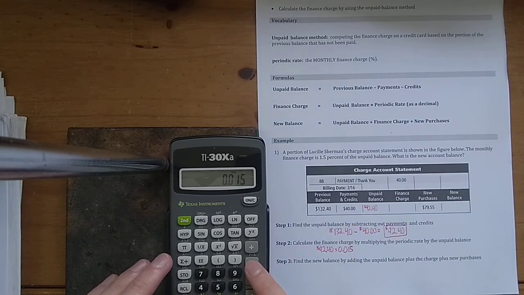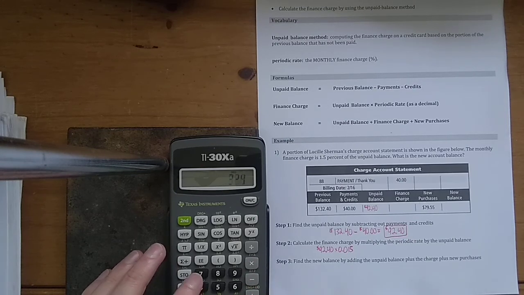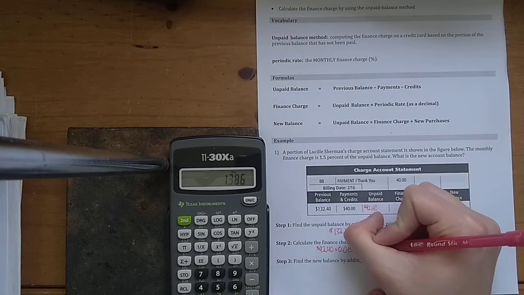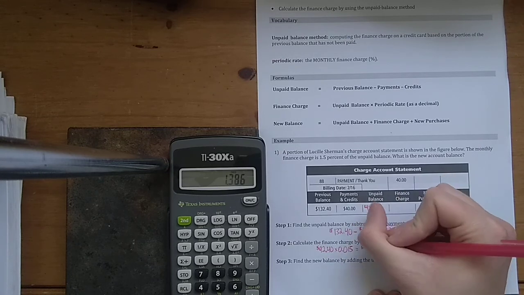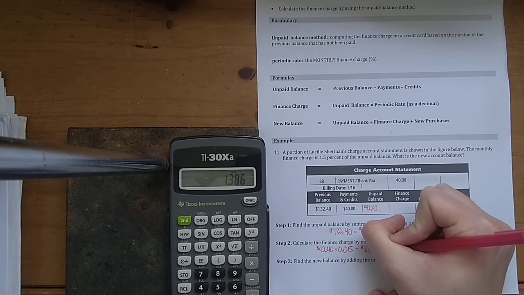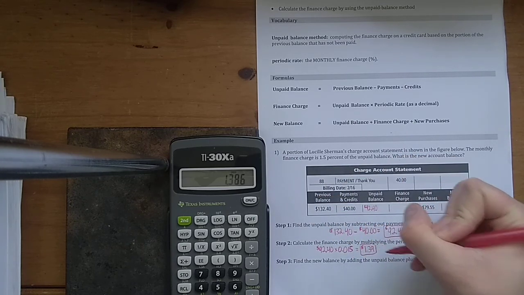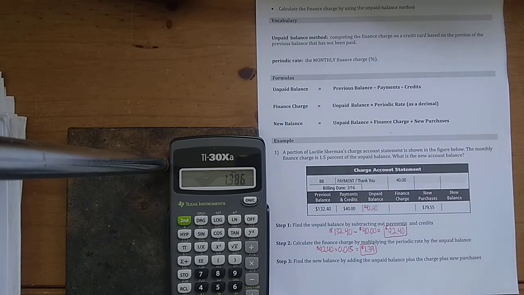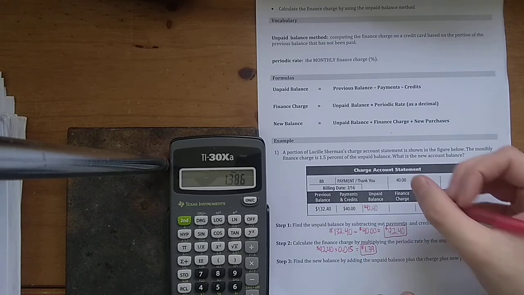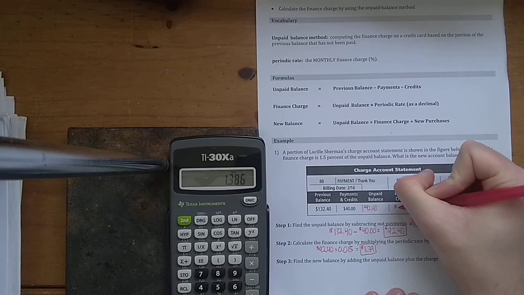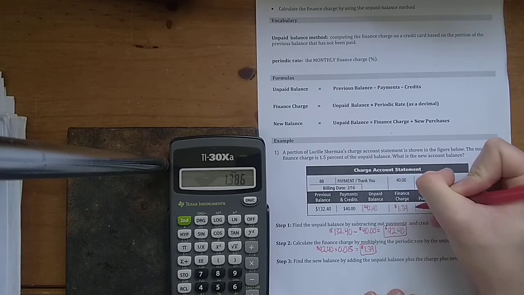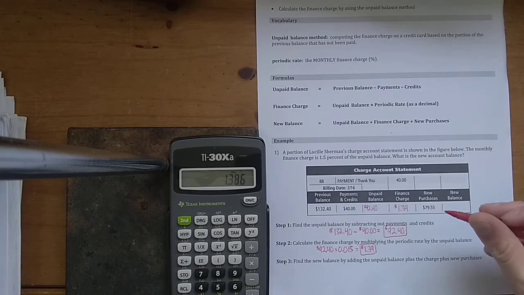We multiply that by $92.40, and we get a finance charge of $1.39. We're going to round that to $1.39. So what that means is because you didn't pay everything off, you now have to pay, in addition to your unpaid balance, an extra charge of $1.39. That's all a finance charge is. In addition, you made new purchases of $79.55 in this previous billing cycle.